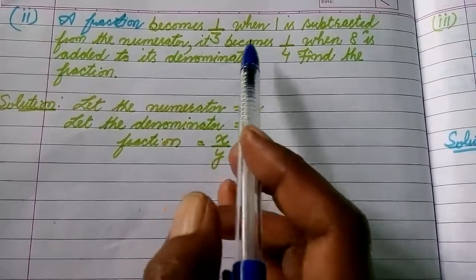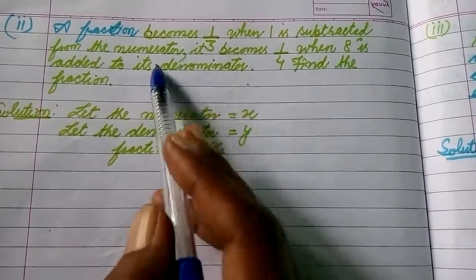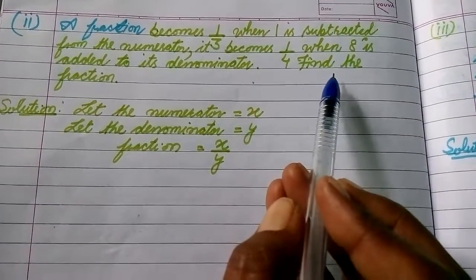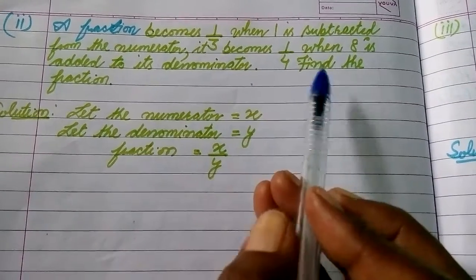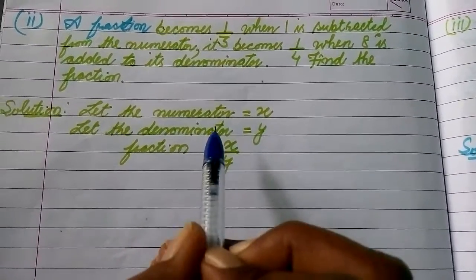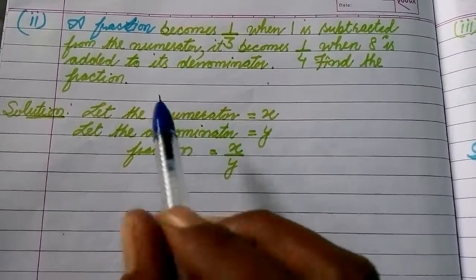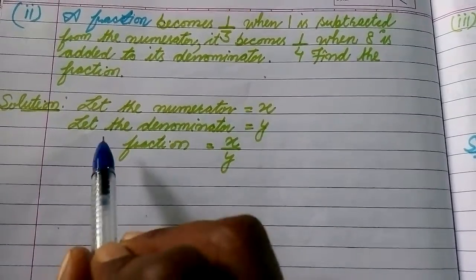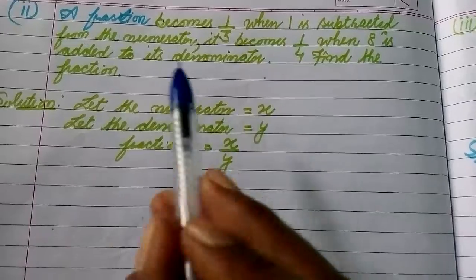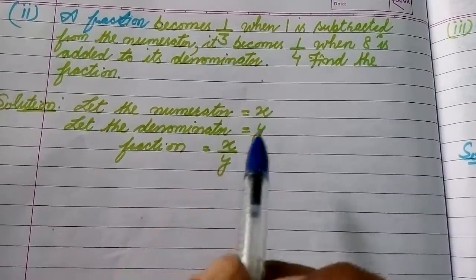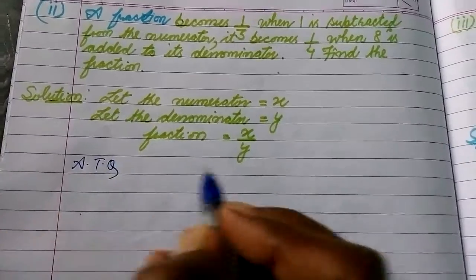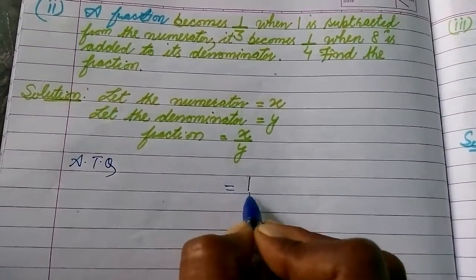A fraction becomes 1 by 3. When they are talking about a fraction, and the fraction we have to find, that means we have to find the numerator and denominator. So whatever we want to find, just suppose them. Let the numerator be x and let the denominator be y. Therefore, the fraction will be x upon y. It is very simple. Now take the condition according to the question.